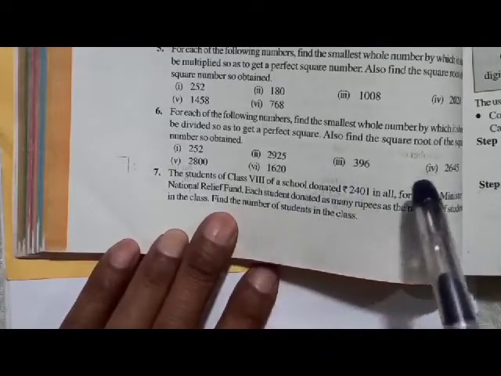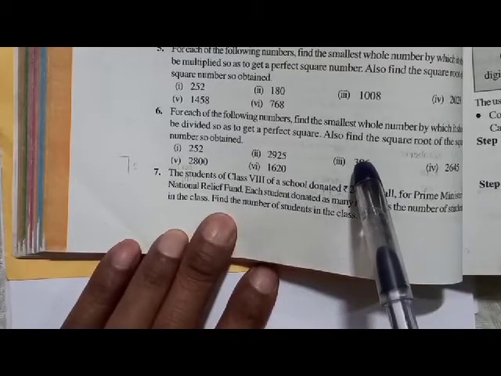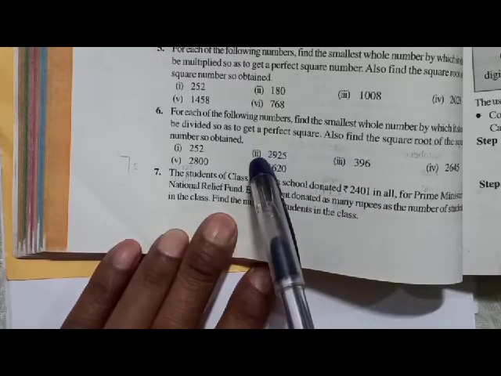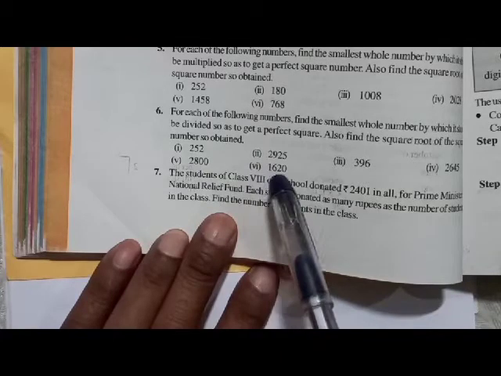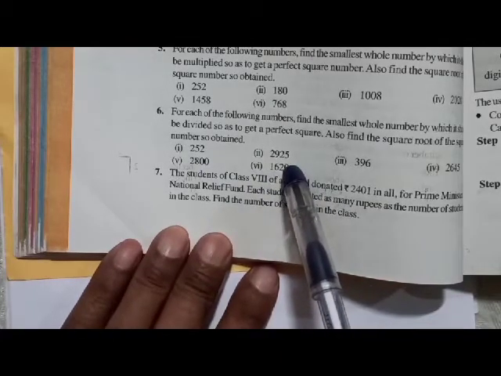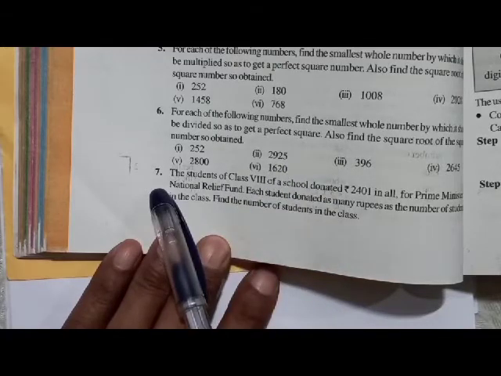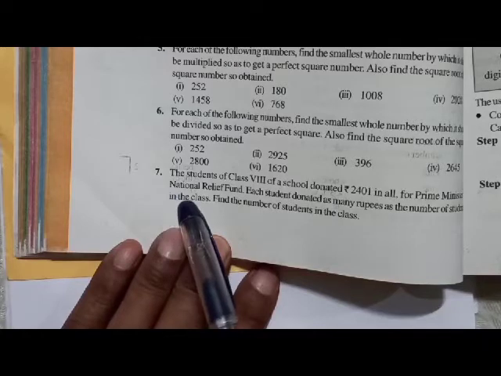Roman numerals 2, 3, 4, 5, 6 are the same. So let's not waste our time. You practice these Roman numerals 2, 3, 4, 5 and 6. And if you are not able to solve them, you can ask in the Google Meet class. Now let's try this question number 7. Let us study this question.